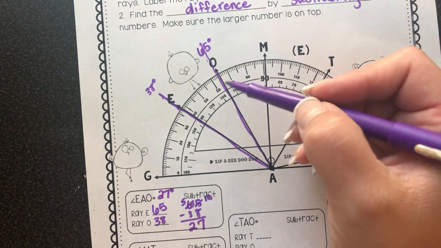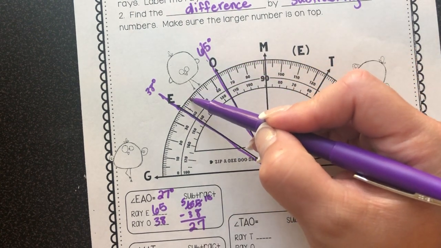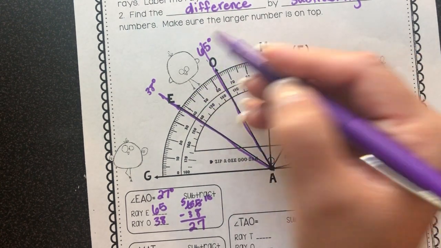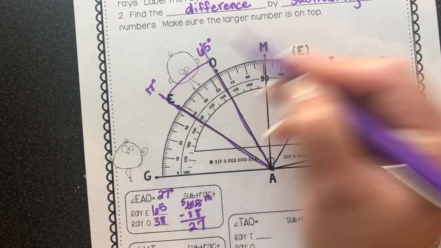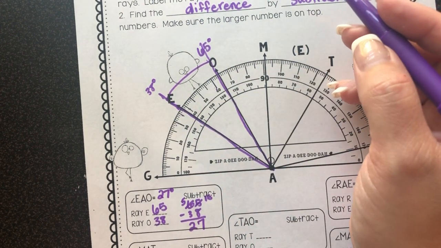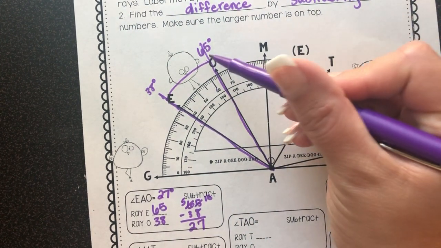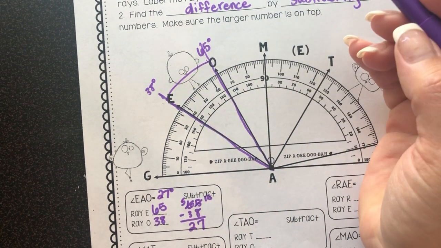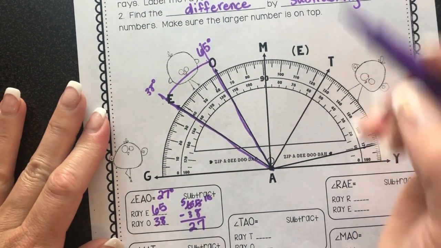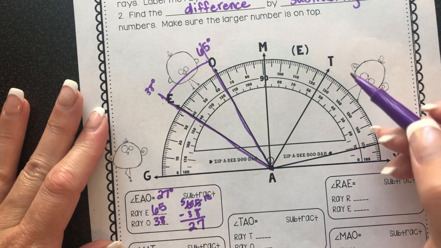Now if it's easier for you, you can definitely count the number of degrees in between these two rays. It's just much faster and more efficient if you subtract these two numbers. All right, now angle MAT.